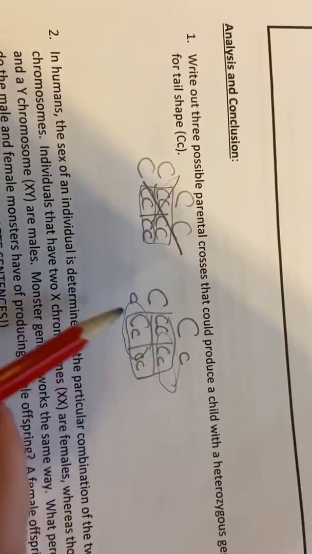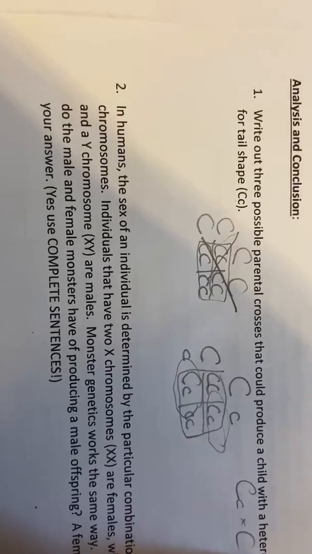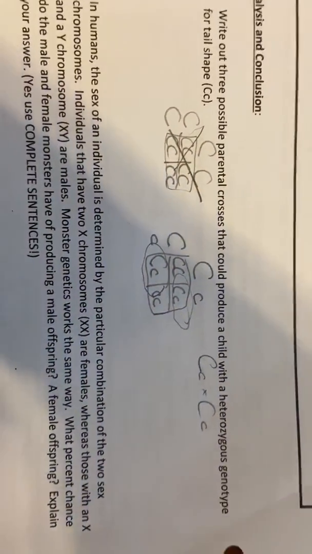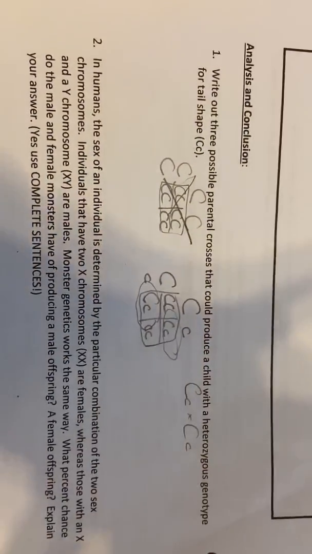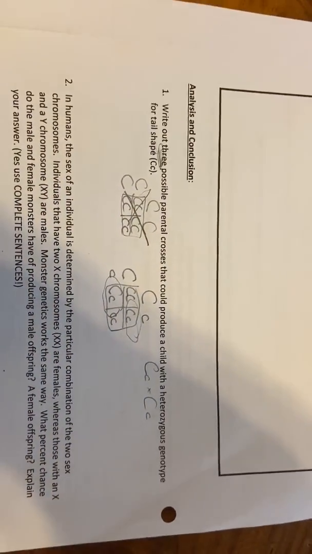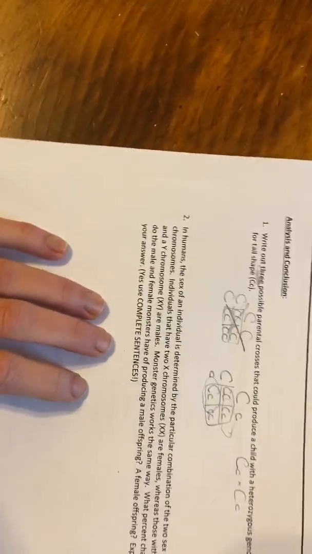So this is 1 parental cross. It'd be big C, little c times big C, little c would give you a big C, little c child. And you have to find 3 possible combinations of those, 3. And there are I think actually 4 combinations, if I remember correctly. Number 2, you guys seem to be getting, you need to explain. I would use a Punnett square to figure it out, and then use sentences to explain.